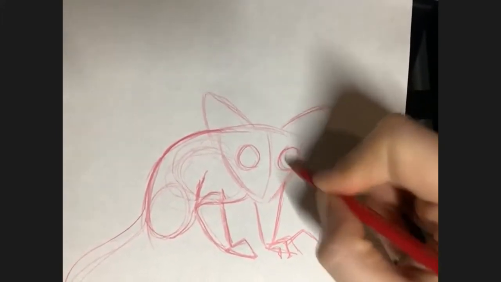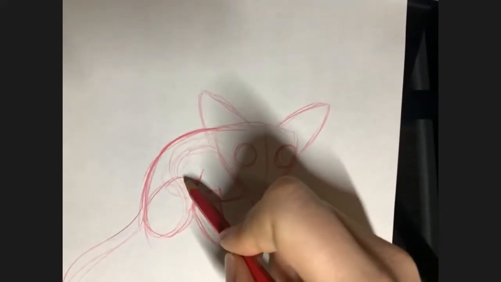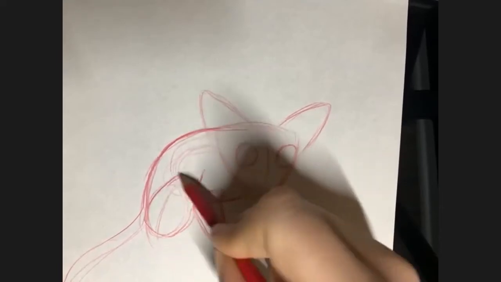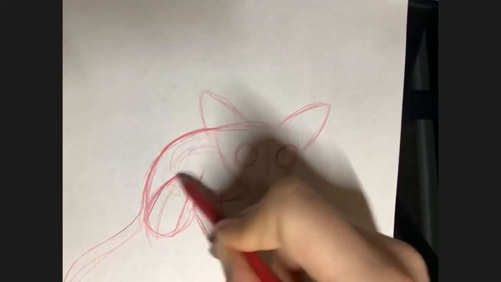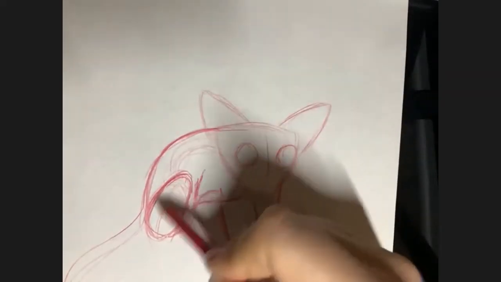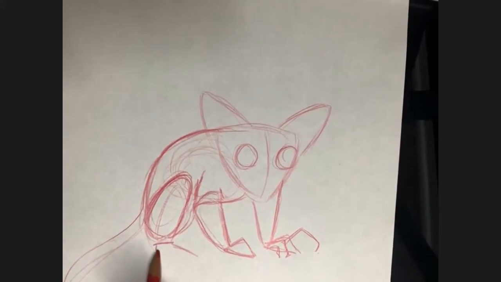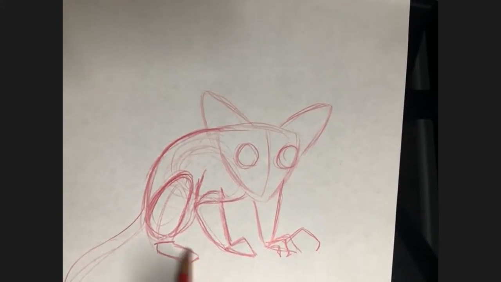Yep, exactly. And then his foot, that's back leg, it's kind of folded up. So it's all contained into this oval back here. And then this is the back foot. I'm going to make it more of a rectangle, I think, back here.